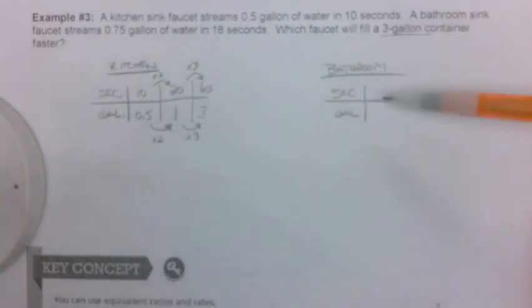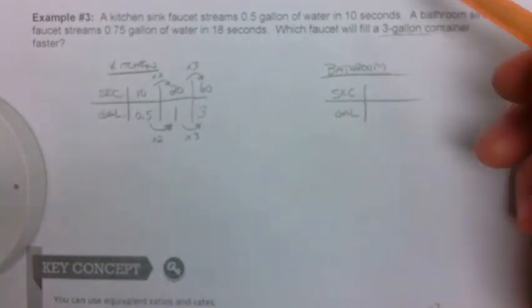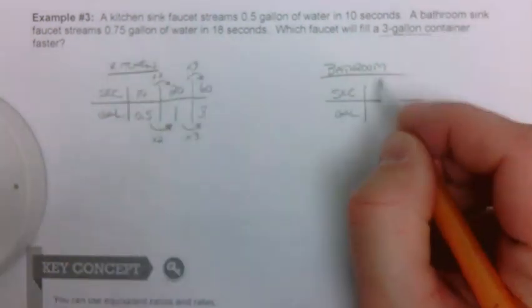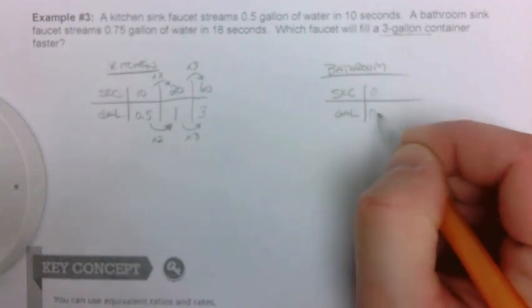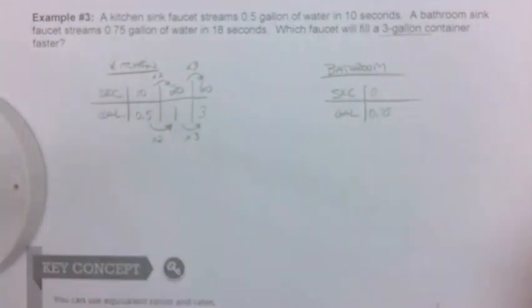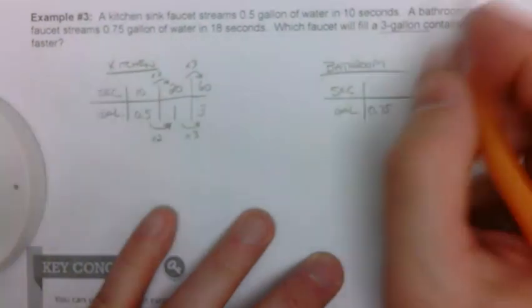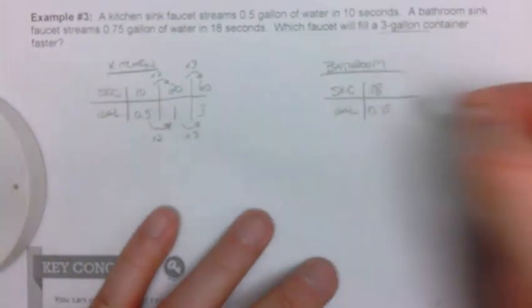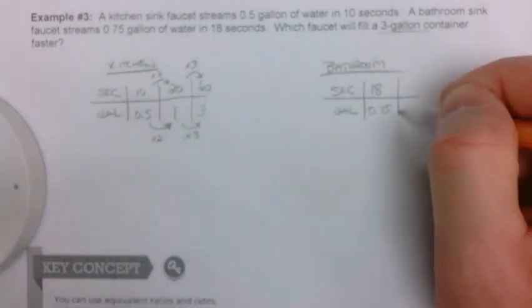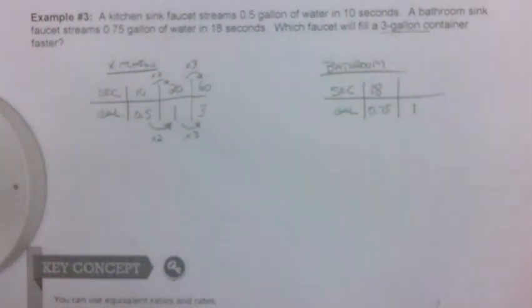How does that compare to the bathroom sink? Well, for the bathroom sink, they told us that it was 75 hundredths of a gallon that it can fill, and it would do that in 18 seconds. Again, let's figure out how long it would take to fill up 1 full gallon.